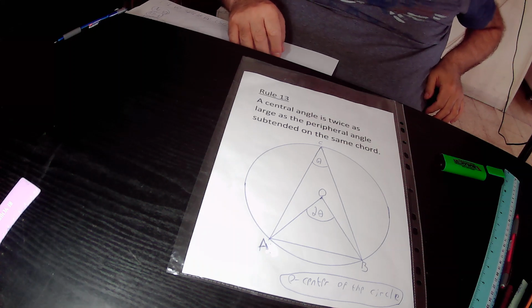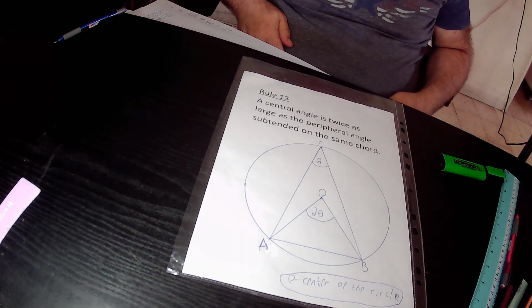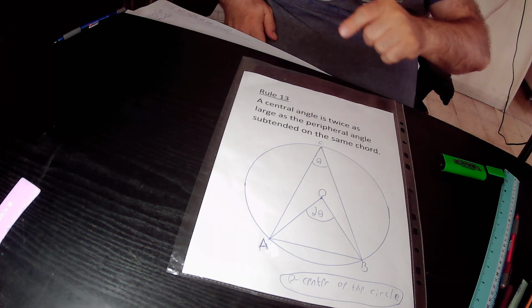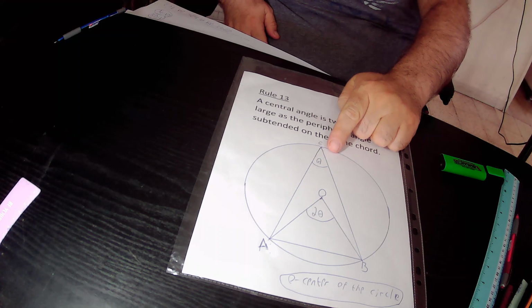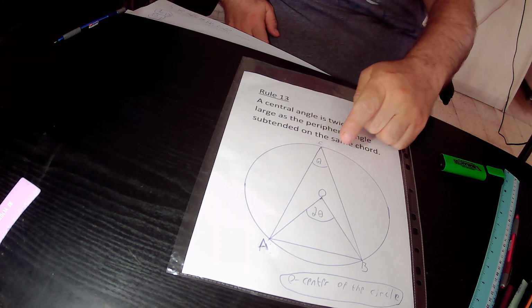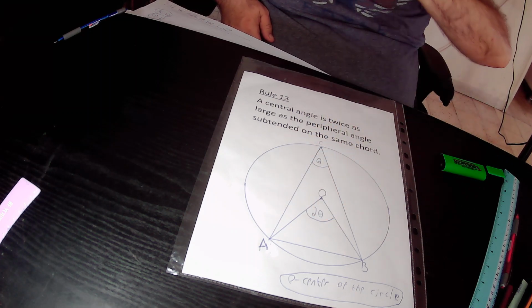According to rule 13, the central angle is twice as large as the peripheral angle subtended on the same chord. So in the drawing we have a circle, and this is peripheral angle ACB. The size of peripheral angle ACB is theta, and it is subtended on chord AB.